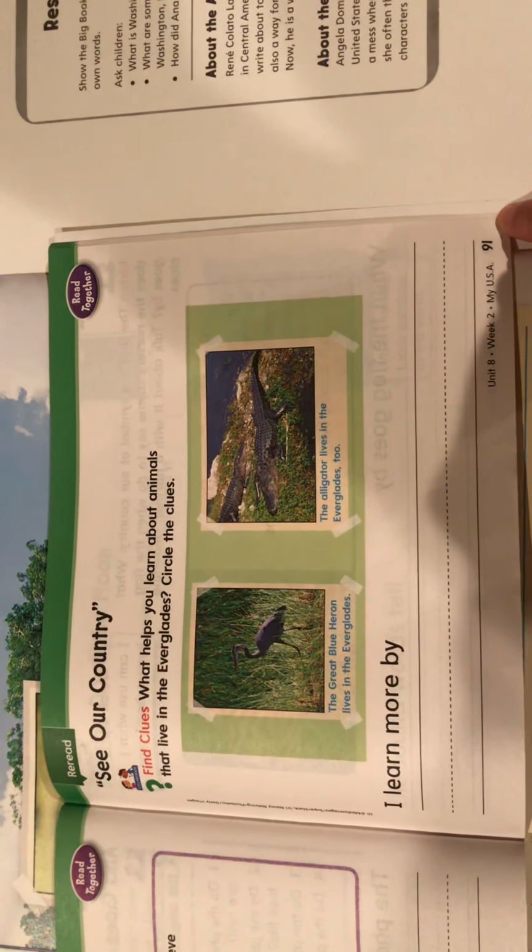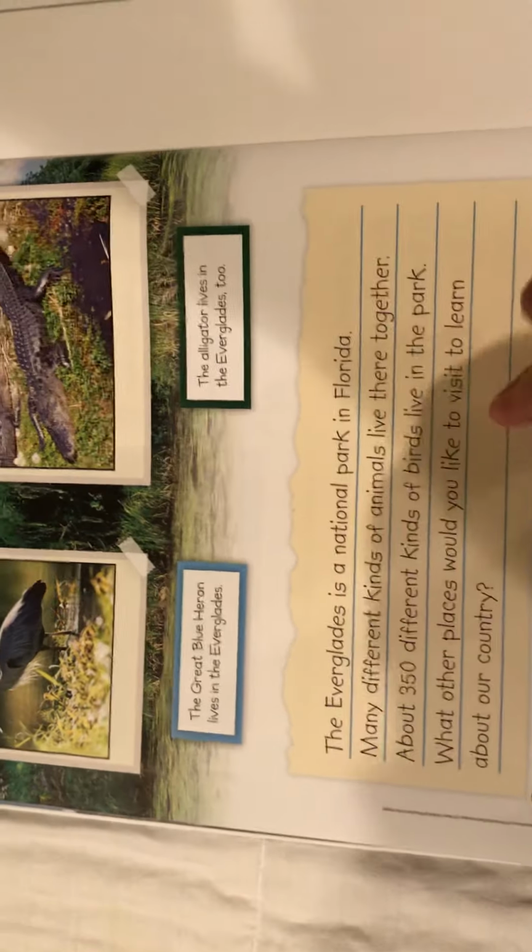All right, so today you guys are going to be going into the closed reading companion. It looks like this. We're going to be working on page number 91, and it says, what helps you learn about animals that live in the Everglades? Circle the clues. So we can learn about the animals in the Everglades by reading about them down here in the text.